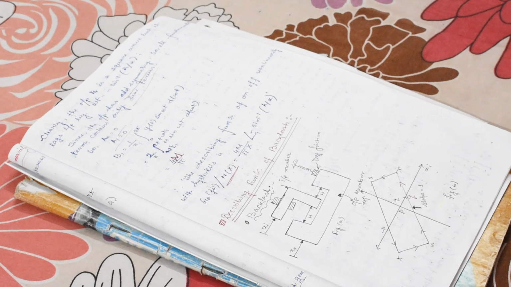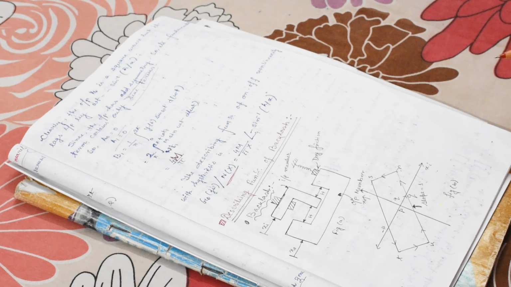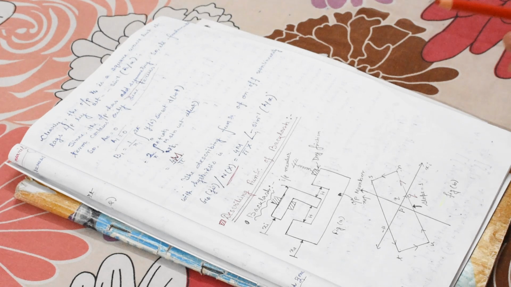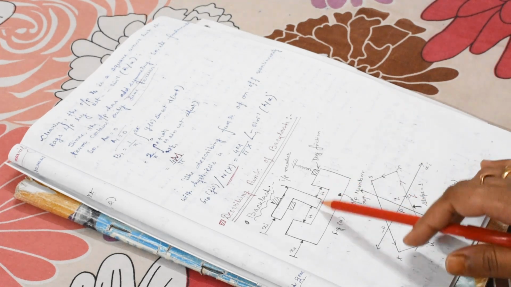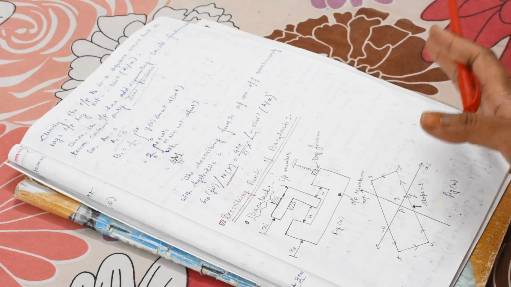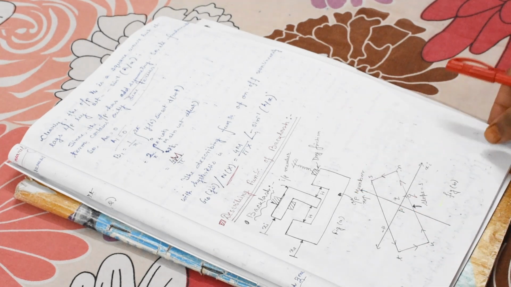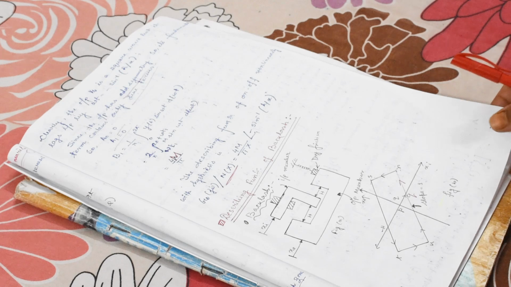So we also call backlash a double valued non-linearity. Why do we call it double valued? Because there are two types of movement: one is forward movement and another is backward movement. It is also a memory type non-linearity.